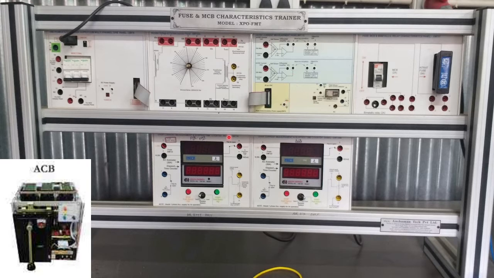Panel, and this is the variable voltage and current injector panel. So here we can inject the variable voltage as well as current when we perform the experiment. And this panel is overcurrent measurement and elapsed time counter.